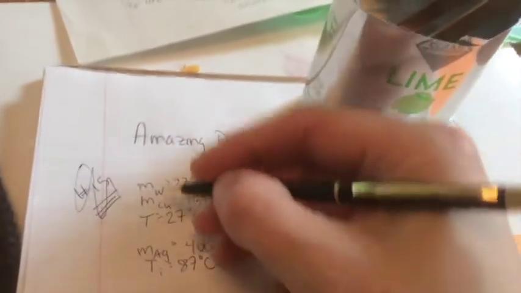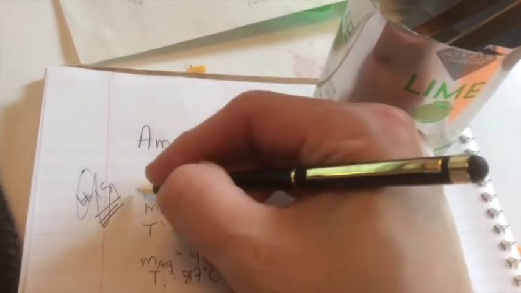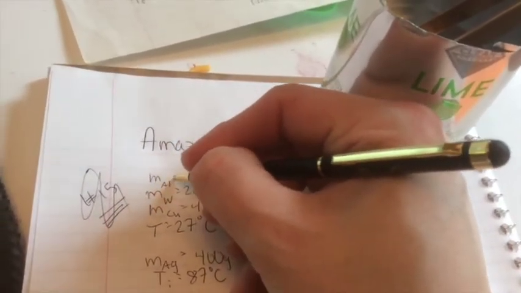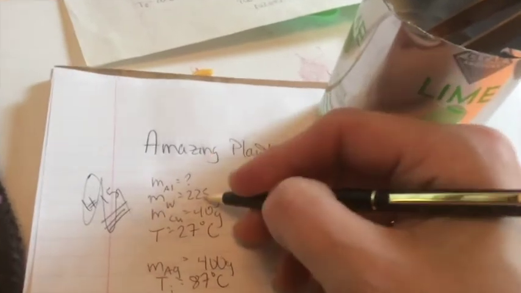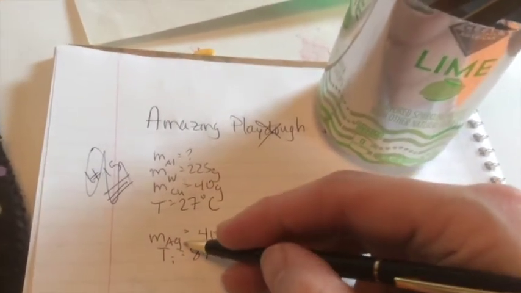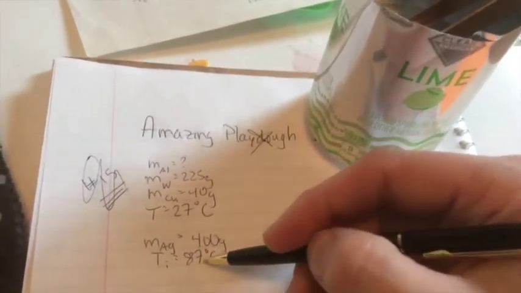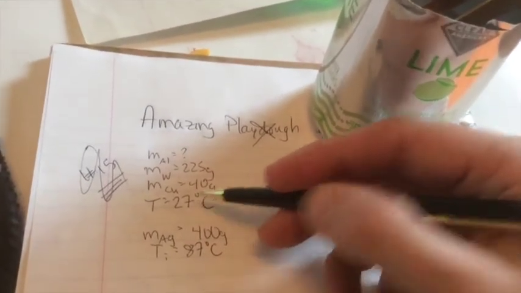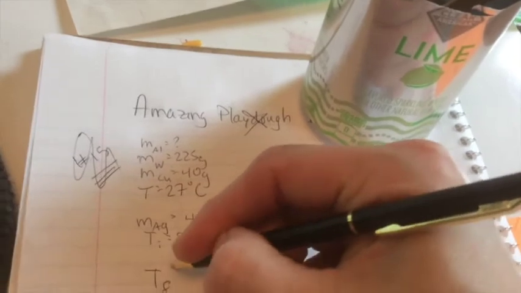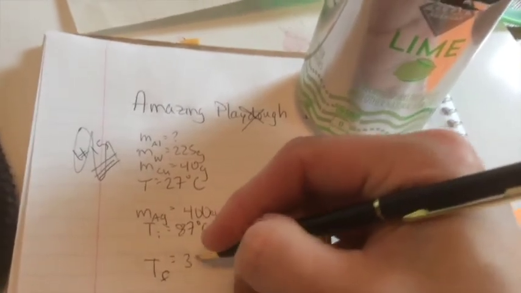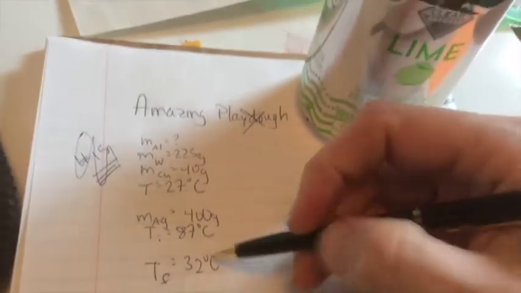So we've got water and copper and some unknown mass of aluminum that is going to be taking in the heat. And we know the silver is the thing giving off the heat. And what's going to happen is it's not going to stay at 87, but it's also not going to stay at 27. We do know the final temperature of this thing is going to be 32 degrees Celsius. So that's an important thing.